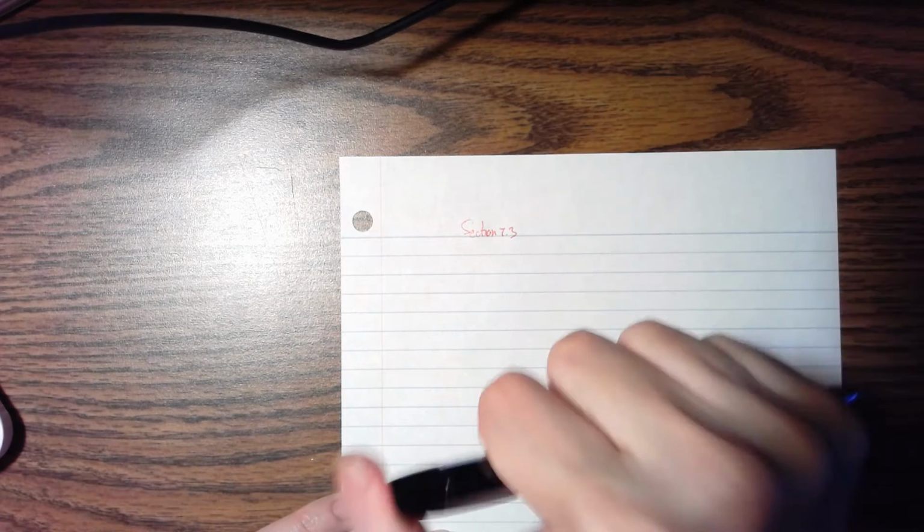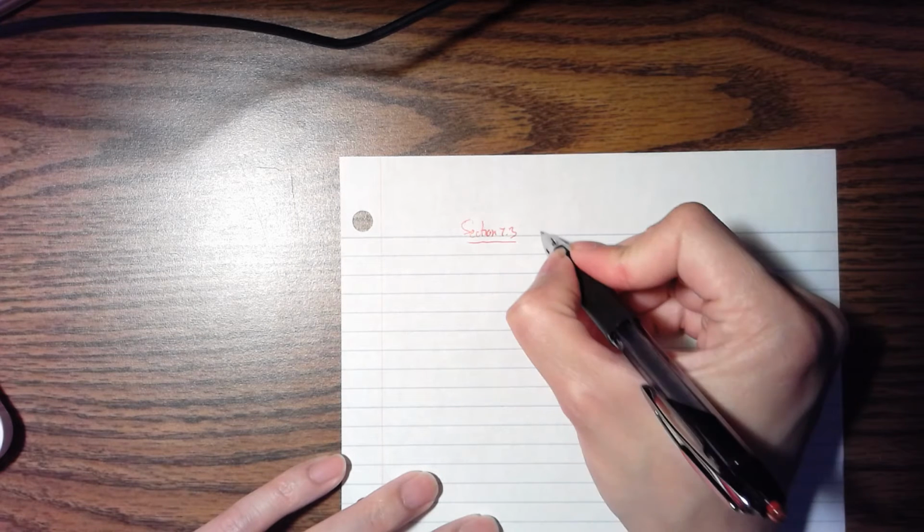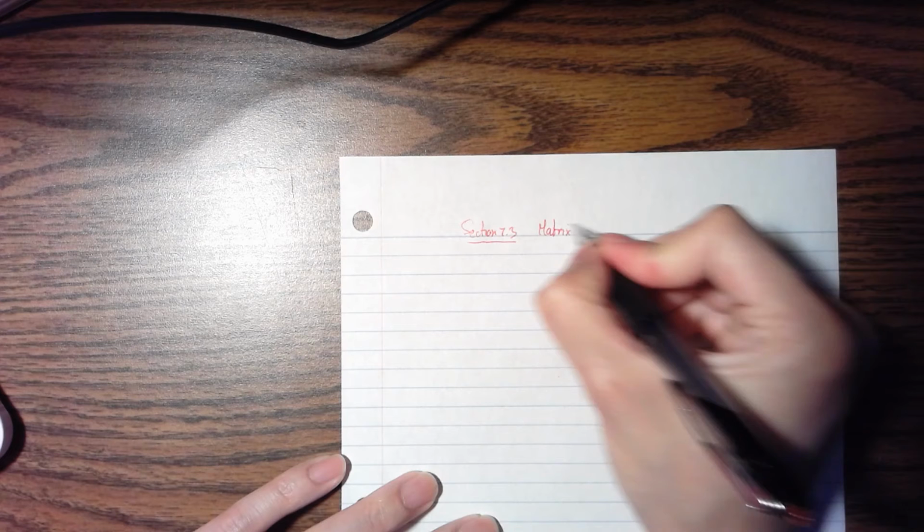Section 7.3, matrix equation of a system.